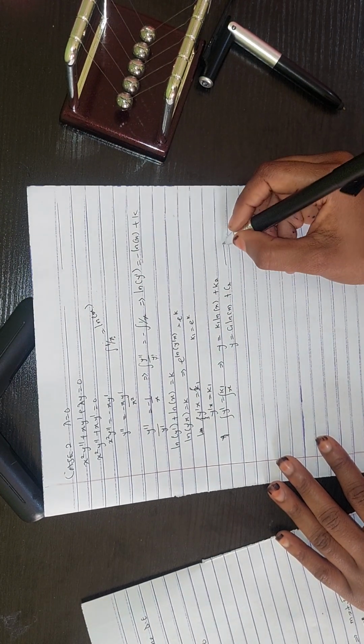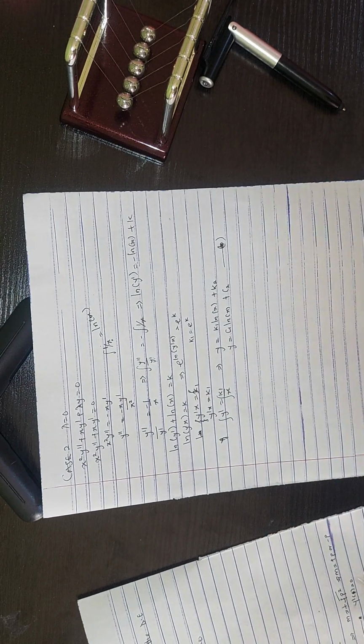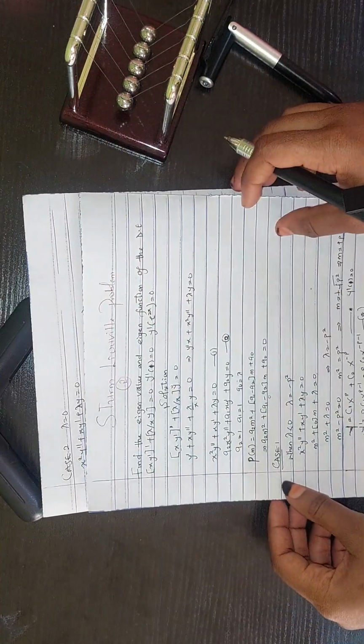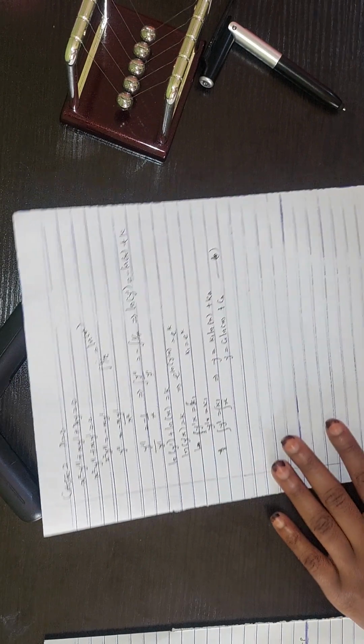So let me take this as my equation B. Now I can put in my condition, but don't forget your condition is on y prime, so you have to differentiate once. That means I have to differentiate my equation once.